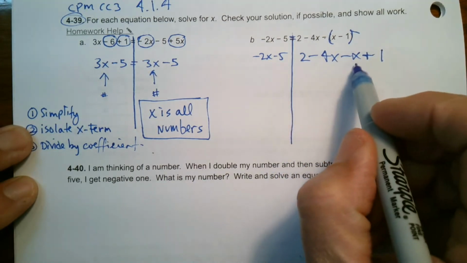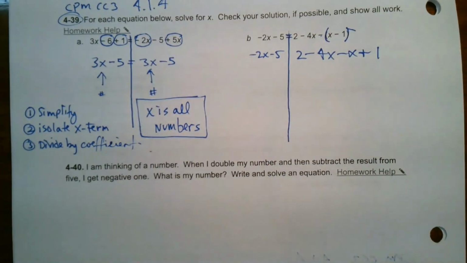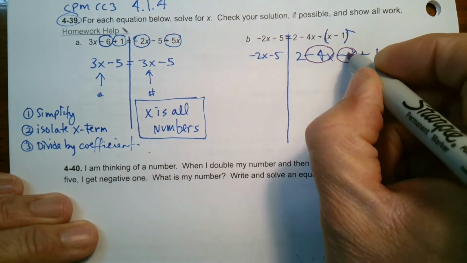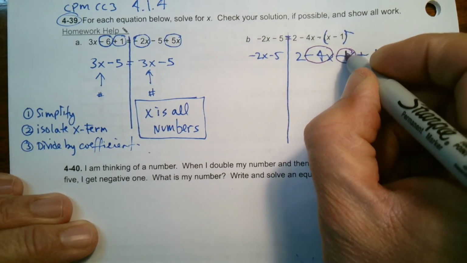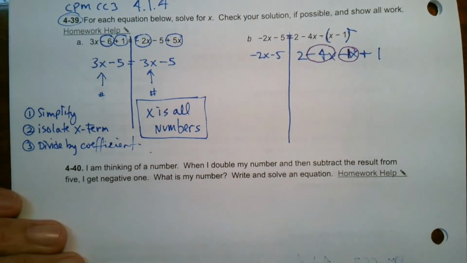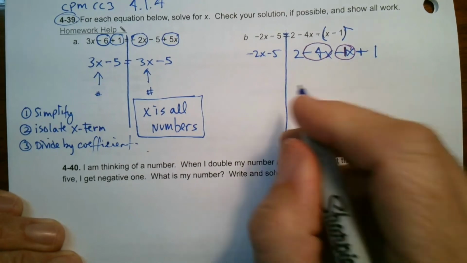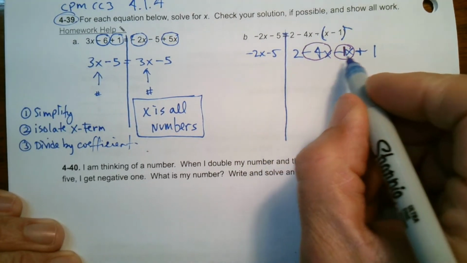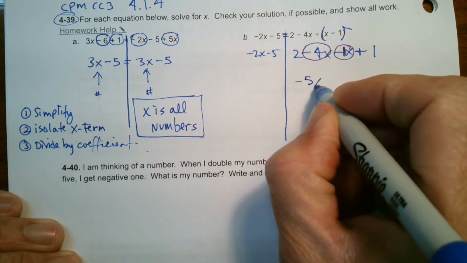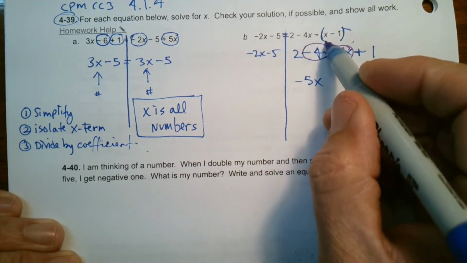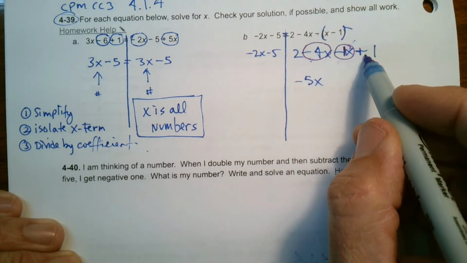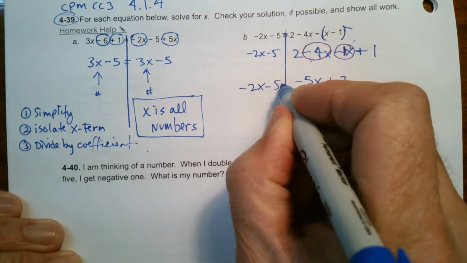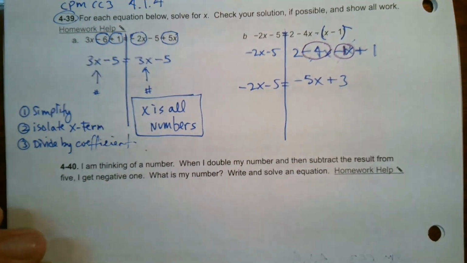So now I still got to combine like terms though. Here I have a negative 4x and a negative 1x, right? Remember when there's just an x without a number in front, it's always a 1 that's not written there. You don't need to have it, but we need to know it means 1x. So negative 4 and negative 1 means negative 5x. And now I combine my numbers. Positive 2 and positive 1 makes positive 3. So here I've got negative 2x minus 5 is equal to negative 5x plus 3.